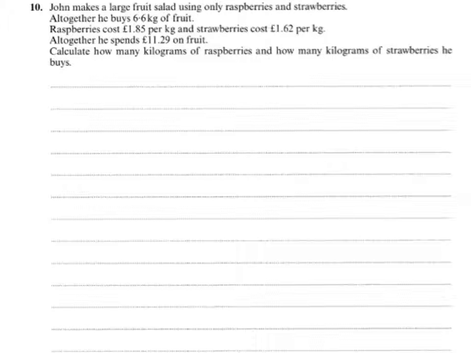Question 10. So here we're given some information about the weights of raspberries and strawberries. We know that altogether the total amount that John buys is 6.6 kilograms. We also know the cost per kilogram of raspberries and strawberries and the total amount he spends. So we've already been given two pieces of information, the total weight and the total price. So we're already starting to think, right, we're probably going to have to do a simultaneous equation here somewhere.